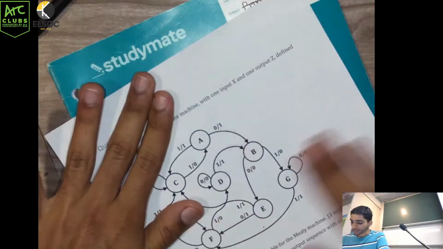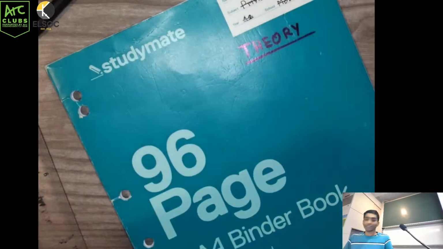Write the state table for the Mealy machine. I did not think this through, and it's on the opposite page. I'm going to draw one up right now. You can also draw one up while we wait.